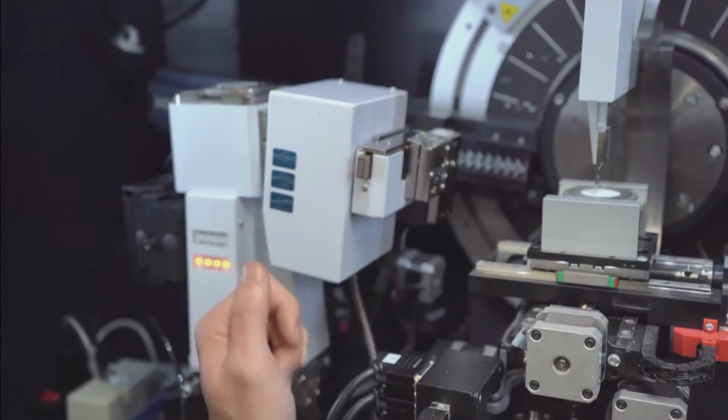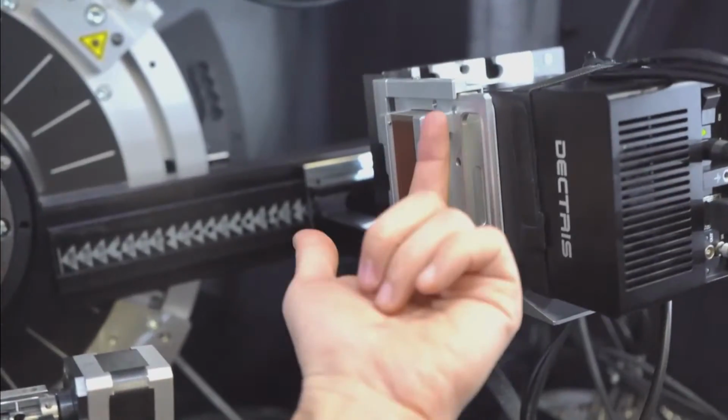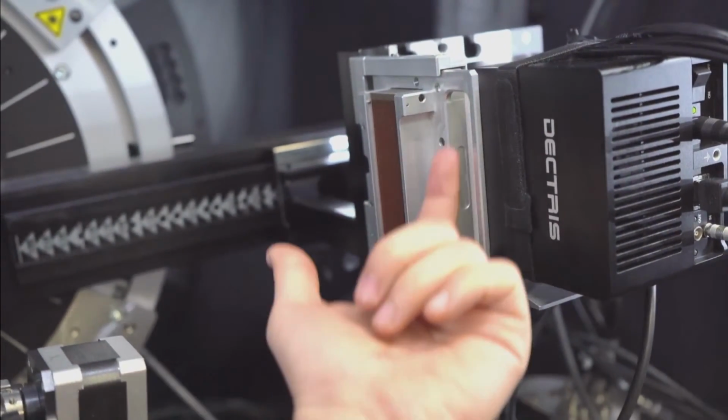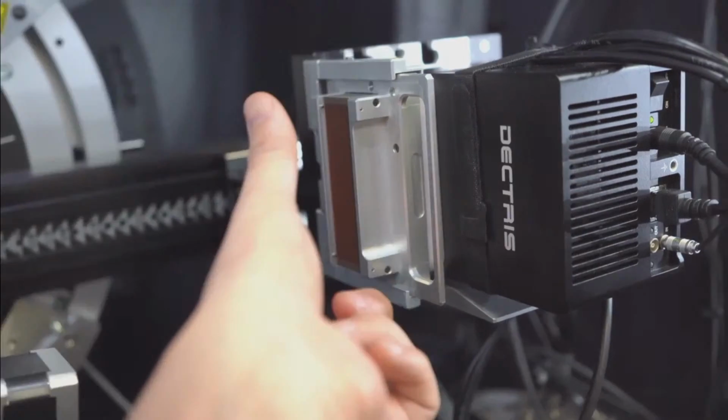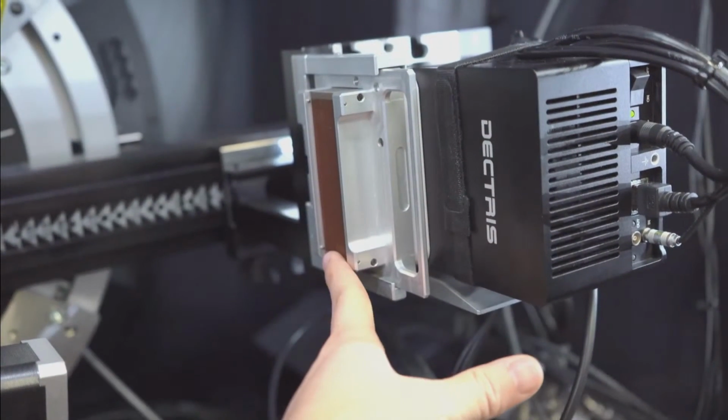Now on the detector side, what do we got going on? You can see that this detector is pretty tall, right? So that's one of the nice things about this detector, that it's got this aspect ratio. We'll be using this a little bit later when we get to 2D. But right here, this is an axial Soller. So this is going to collimate the beam in this direction, and control any sort of axial divergence. And then we're going to be able to use the whole of this detector.